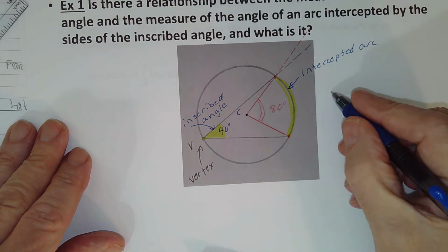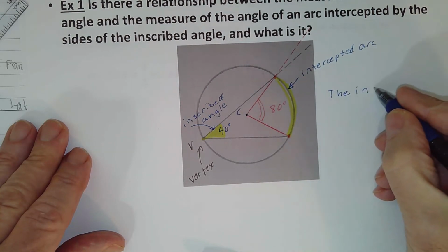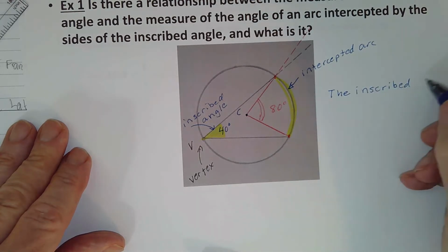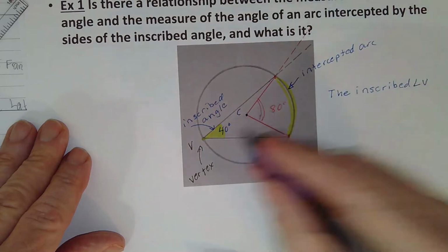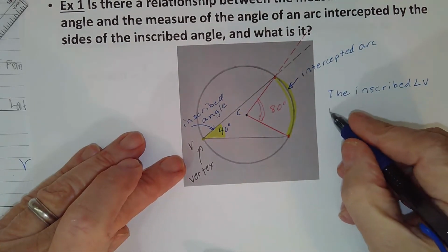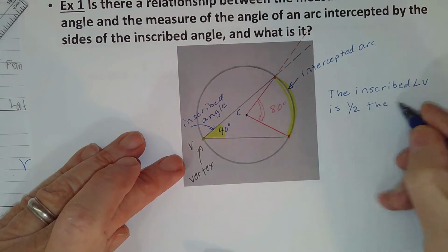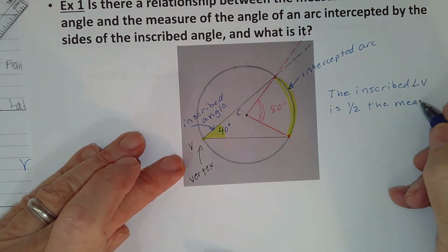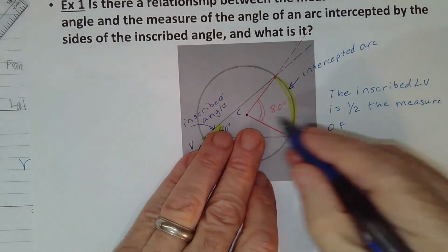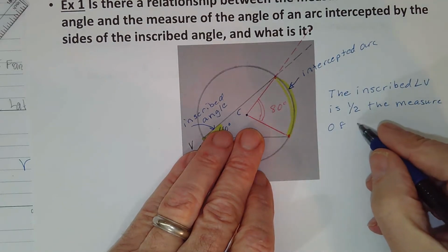We can say that the inscribed angle, and that's angle V, we only have one point here showing, is 1/2 the measure of angle C, which is the intercepted angle.